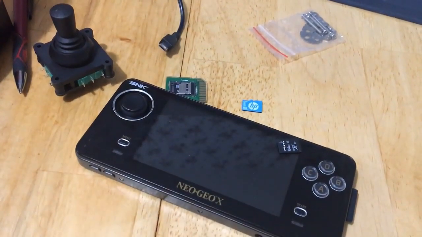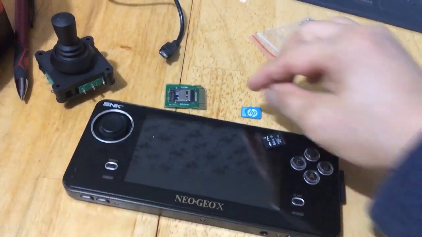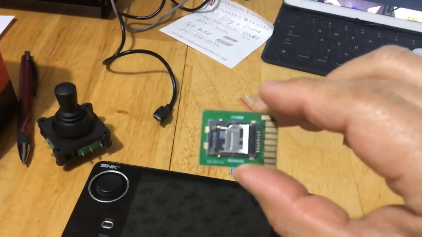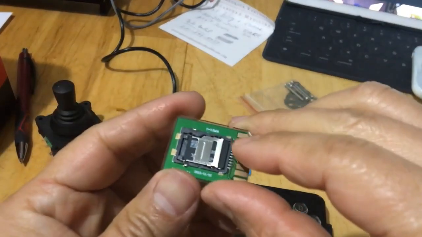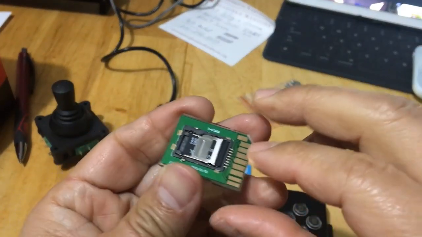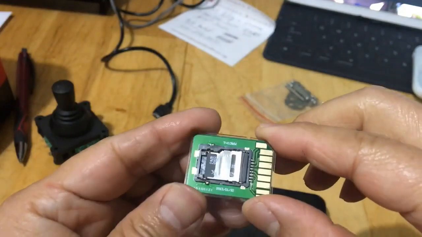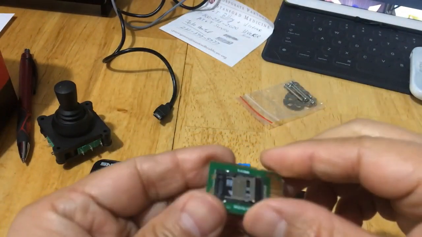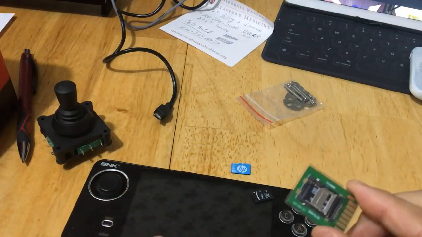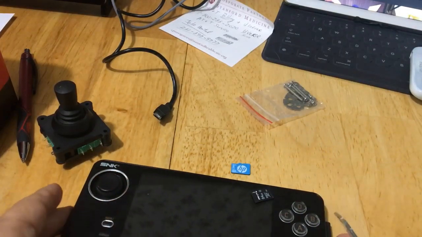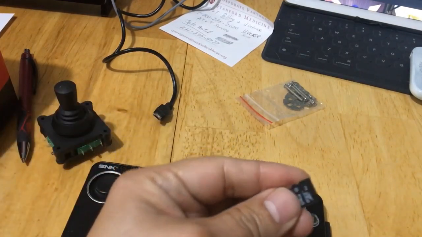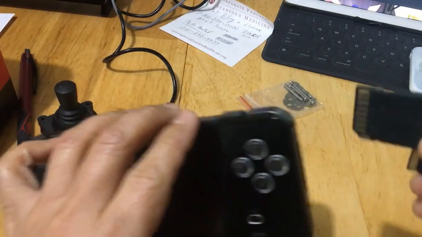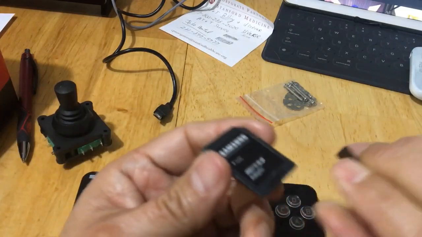Hello, this is Johnny. Today we're going to go over this new card that I just received today, which is only a 4GB, and it came with 50 games. But the problem is that these games will not work on the NeoGeo because this NeoGeo is hacked. Okay, and this is my first original hack SD card.